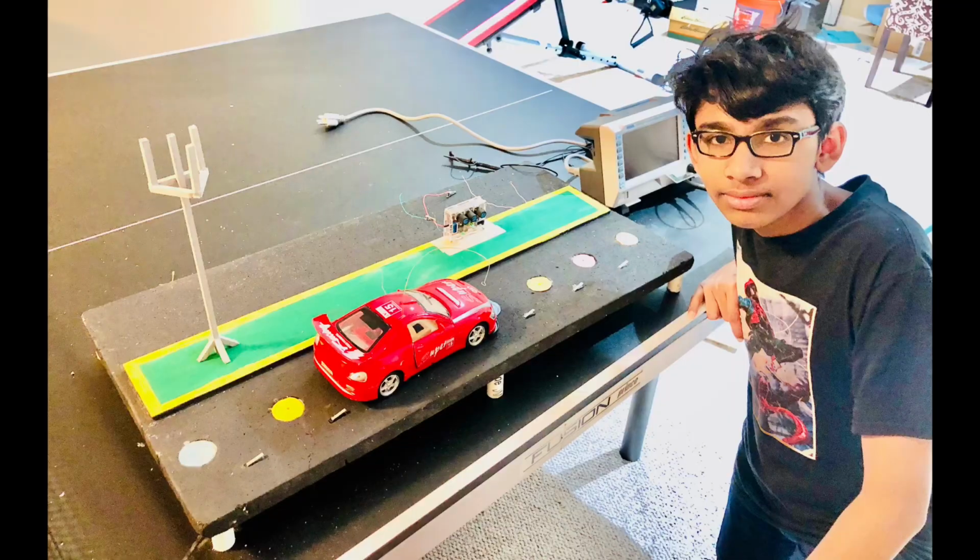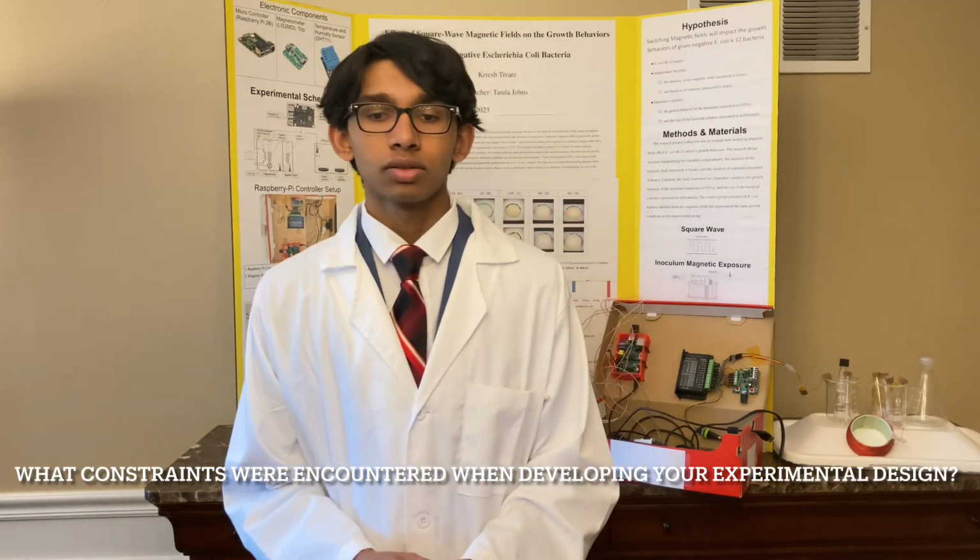My second resource that was most helpful to me during designing my experiment was my past experience. As I already had past experience with electromagnetism, I already had somewhat of a foundation of electromagnetism and the topic I was getting into. And this helped me get a better understanding of how I should be manipulating the variables, what methods and materials I'd be needing for the project, and it helped me get a better understanding while designing my hypothesis. So the third question asks, in designing your project, what constraints were encountered when developing your experimental design?